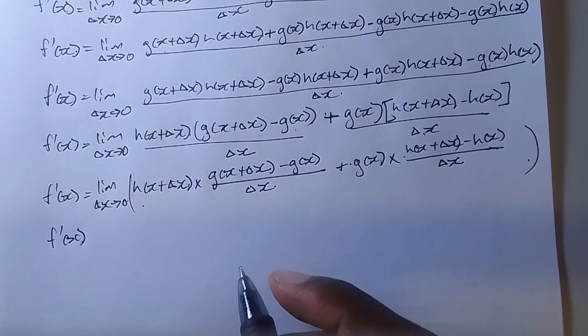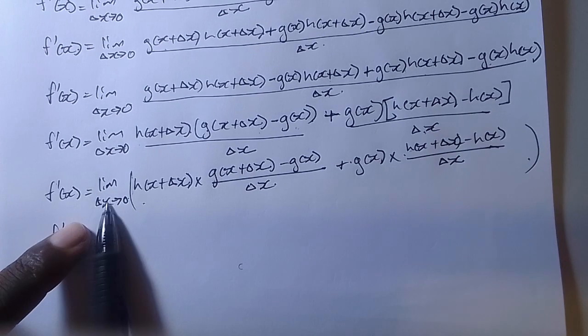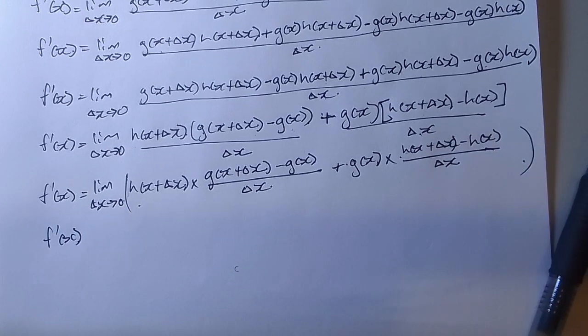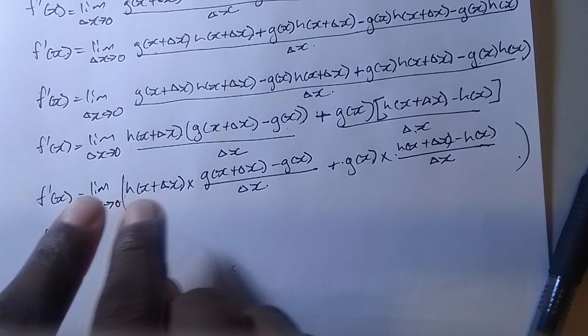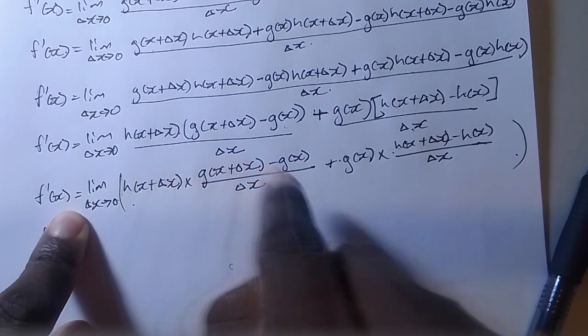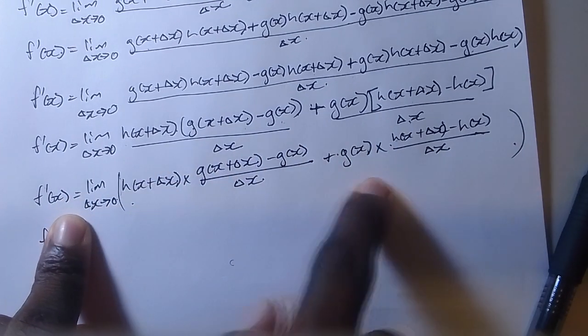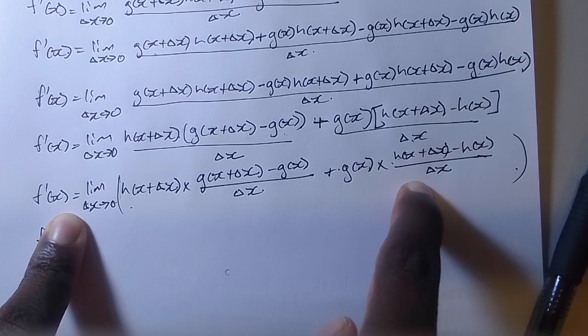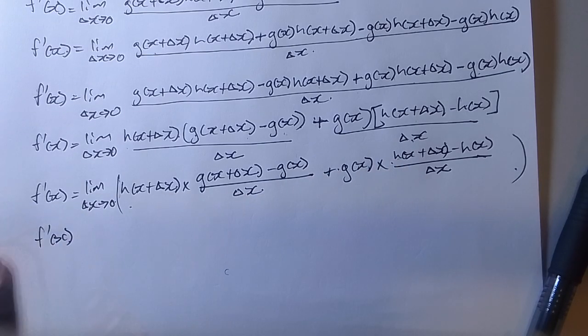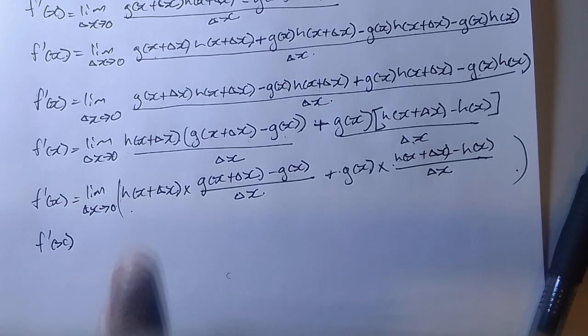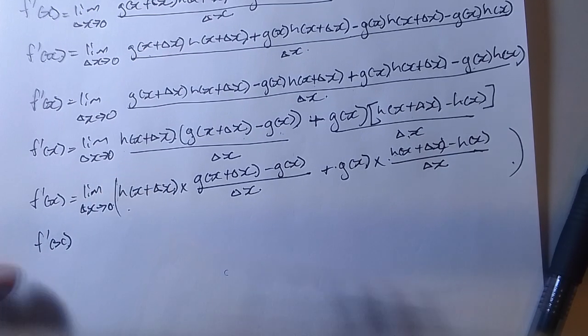Now what are you going to do? You are going to distribute the limit sign. Remember, according to the laws of limits, you can take this limit and put it here, and then distribute it to there, and distribute it to there, and distribute it to there. That's the laws of limits, right? Don't mix the laws of limits with the rules of differentiation. So we are using the laws of limits here.